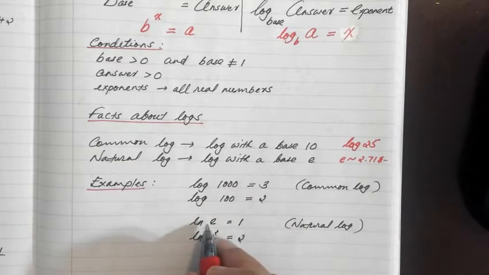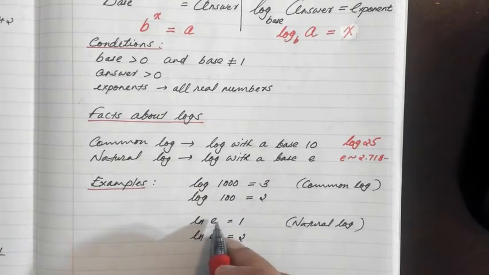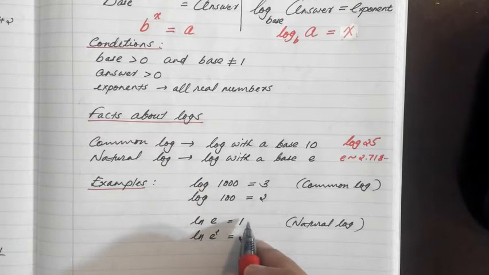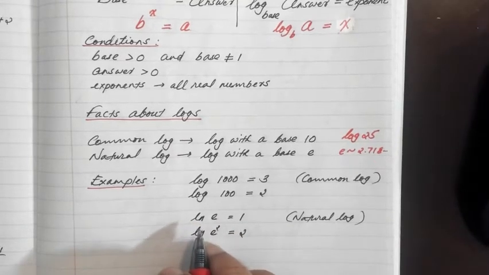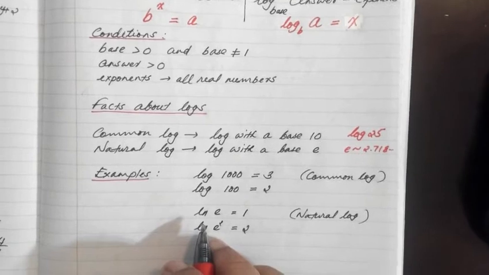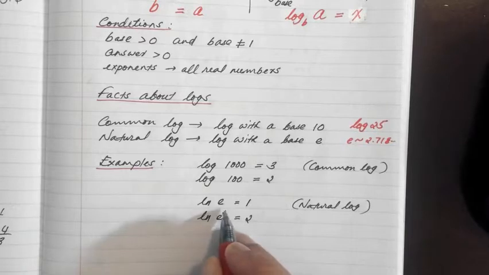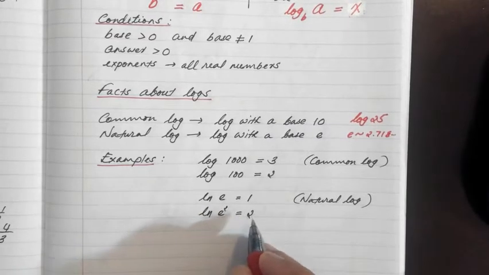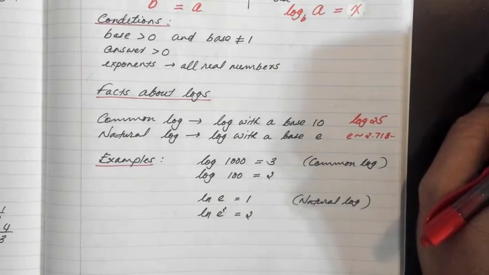And also ln. ln is normally the representation for natural log. ln of e is equal to 1 because the base is e. And also the ln of e squared is 2, because the base is e and the answer is 2. So these are examples of common log and natural log.